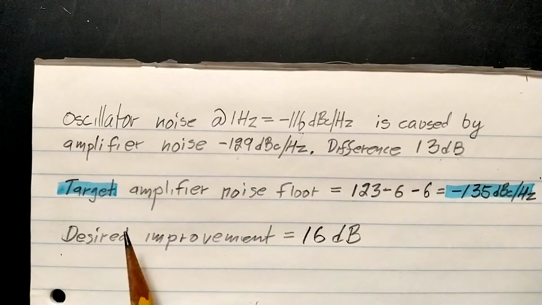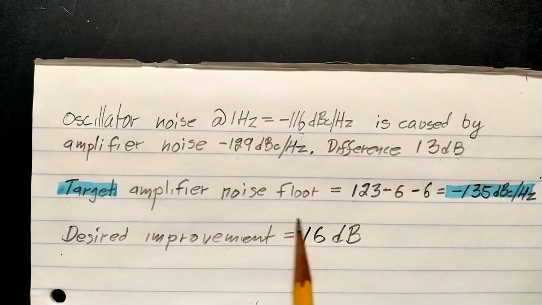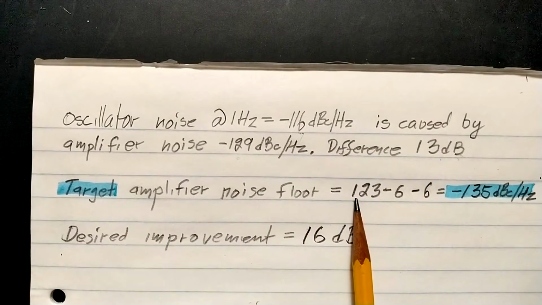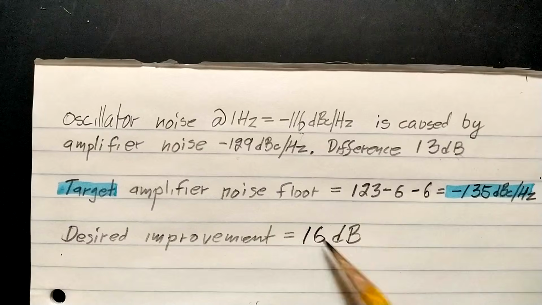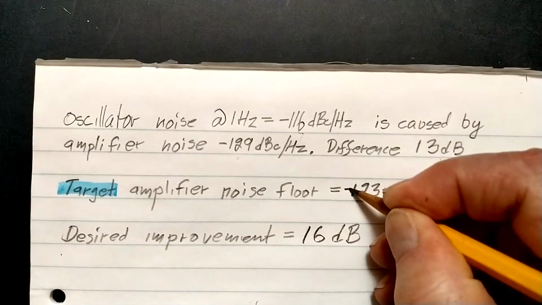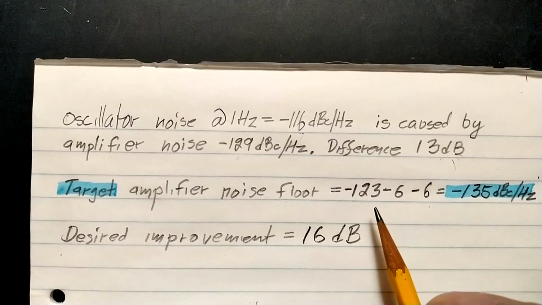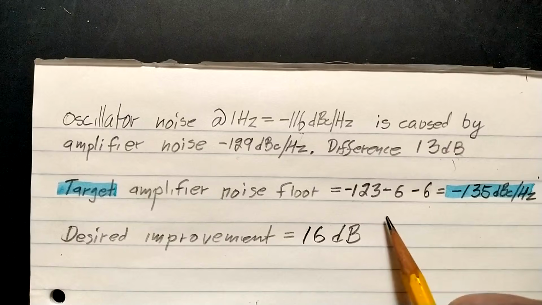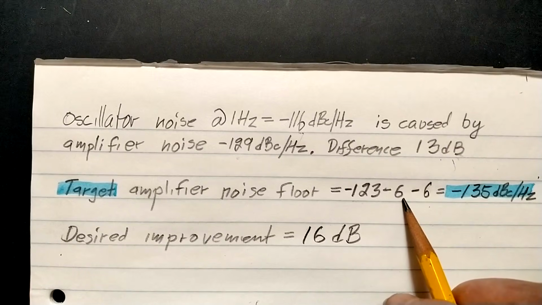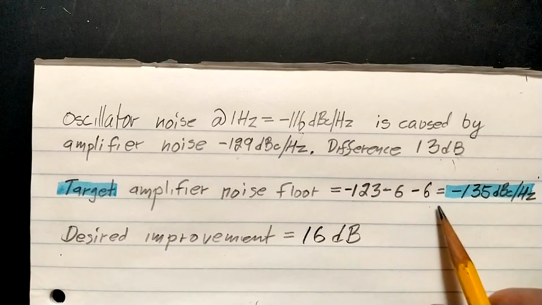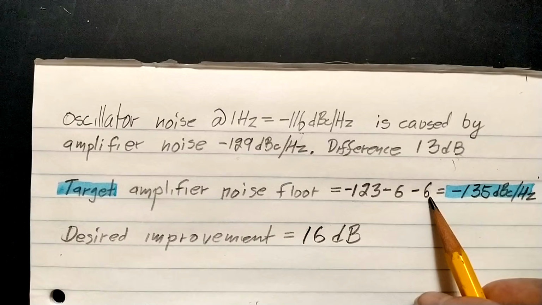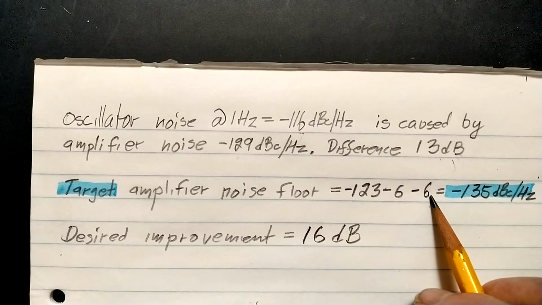The target for the amplifier noise floor I get is -123. That's the value a good amplifier gives with a good crystal. -6 decibels, because I have 4 crystals, and then -6 more decibels, because I want the noise from the amplifier to be 6 decibels below the noise from the crystal.